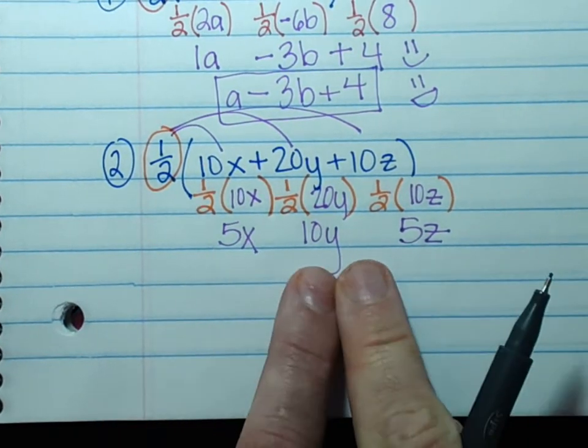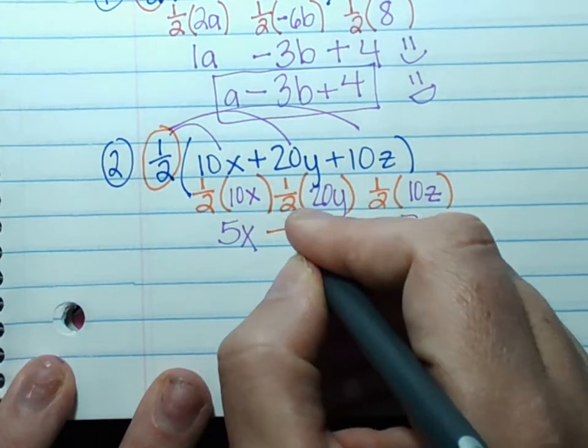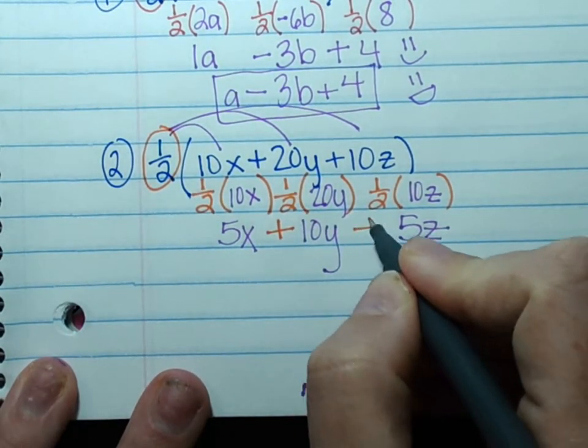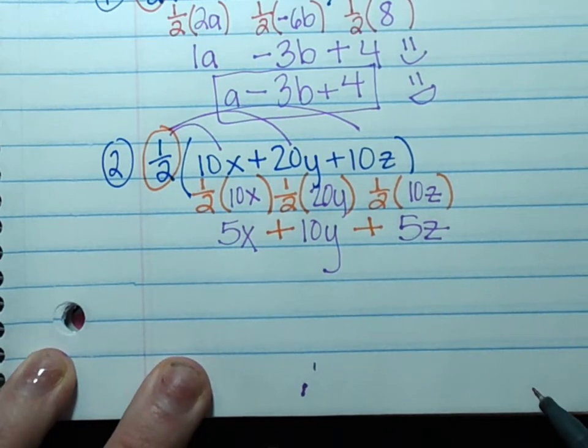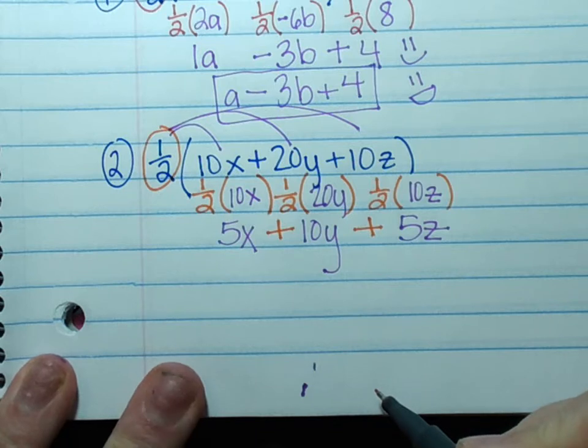Now, I have 3 pieces. In these 3 pieces, you have to make sure you put an addition or subtraction symbol between each term. They are all positive, so I'm going to squeeze a positive in between those two, squeeze a positive in between those two. Okay? Correct any mistakes you might have made.